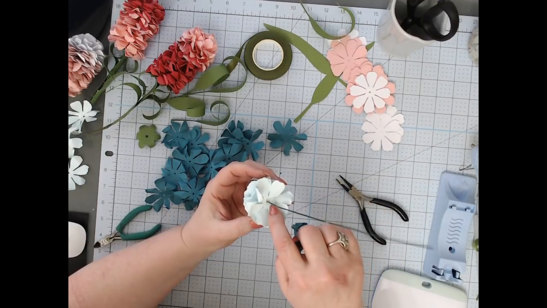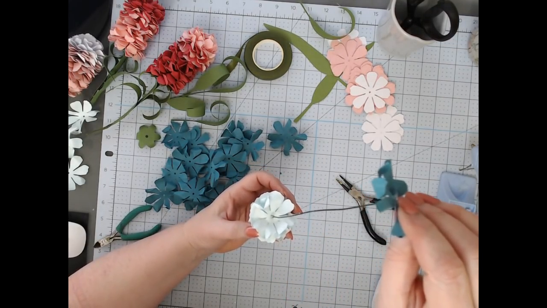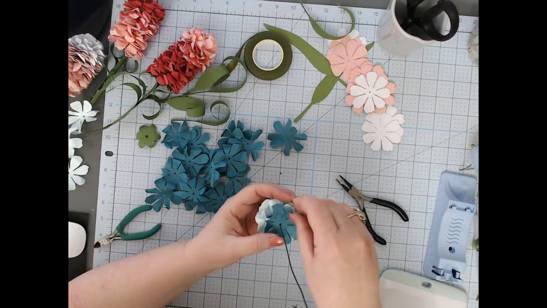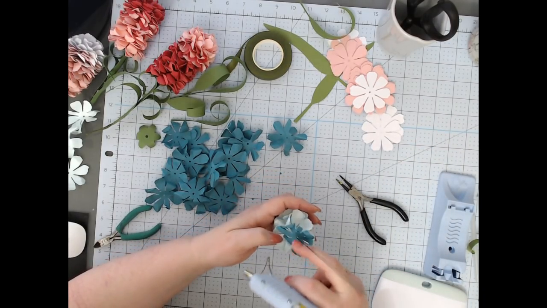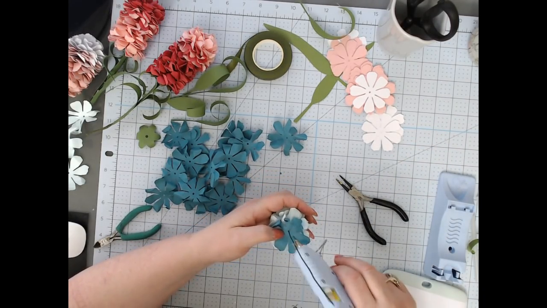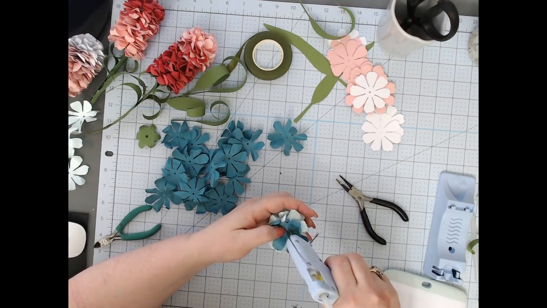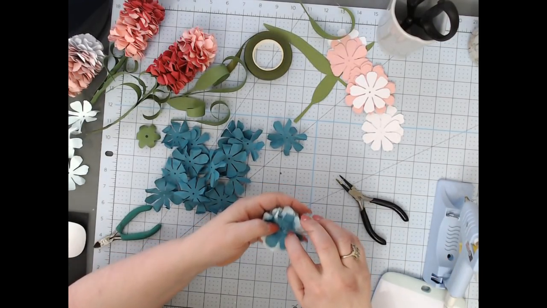So now that it's not stringy, so it's not set, but it's not stringy. Just going to bring that one in. And I'm going to heat on the top of this, and it's probably going to heat the one below it enough for it to stick, but if it doesn't stick, it's not a big deal.